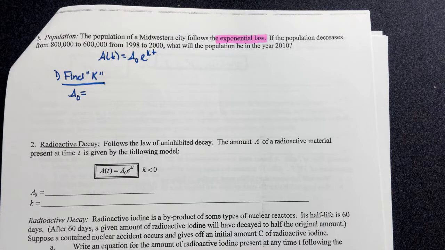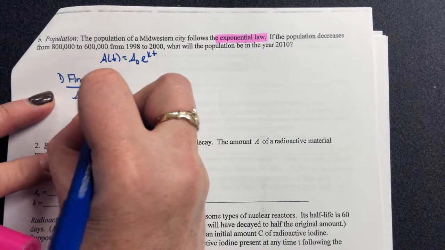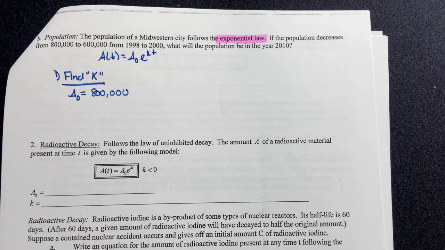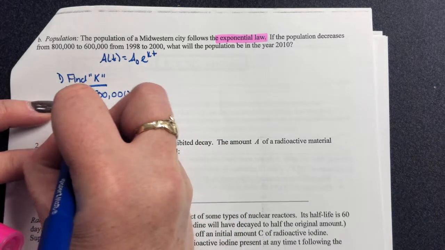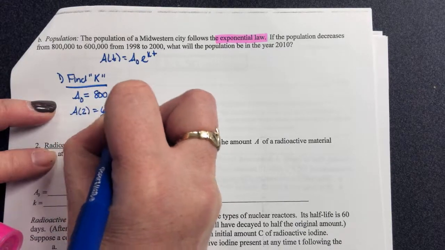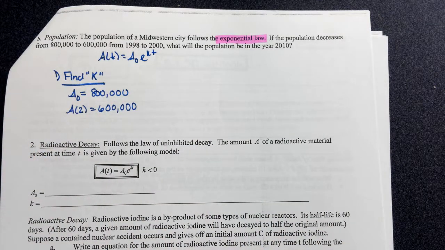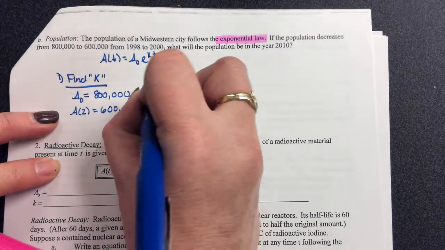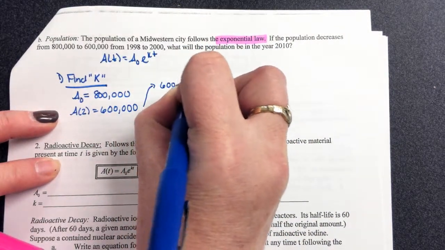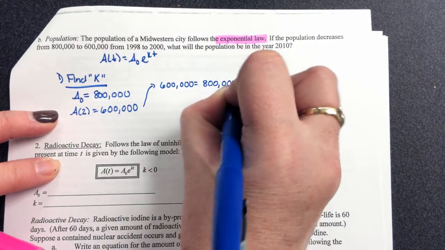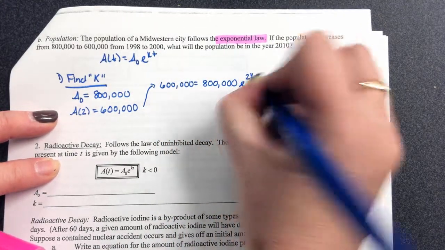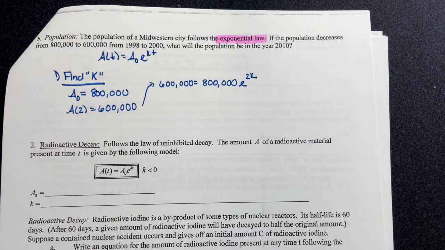They're giving me an initial population of 800,000. And then from 1998 to 2000, how many years pass when I get the next reading? 2. So then I know that A of 2 is going to be equal to 600,000. Okay? So now I need to plug in what I know into my exponential growth and decay model. So then I know that 600,000 is equal to 800,000 times e raised to the 2k power. k times 2, or 2k.